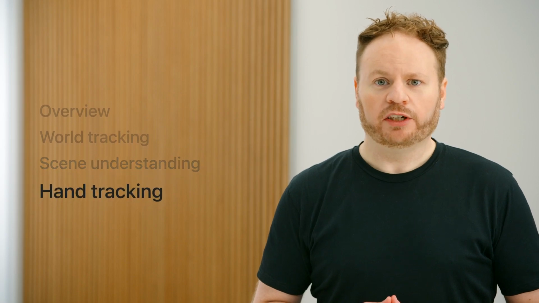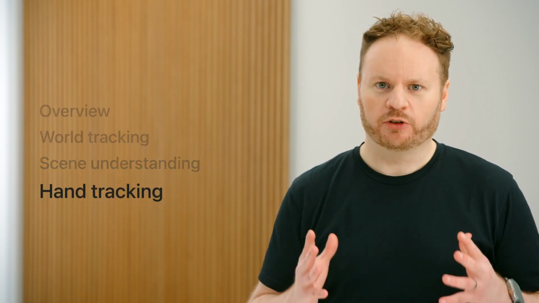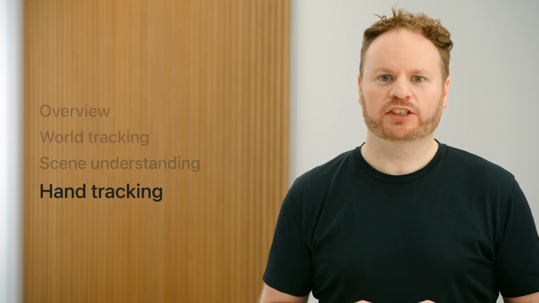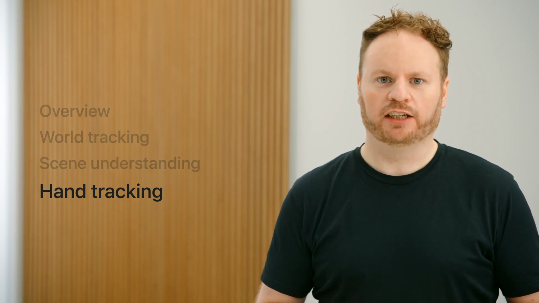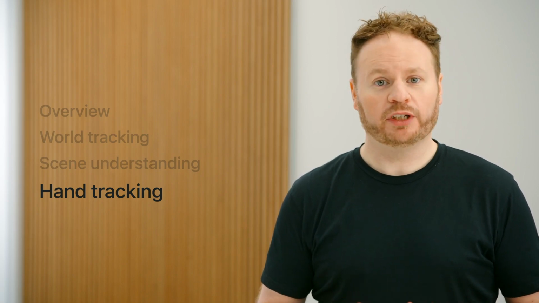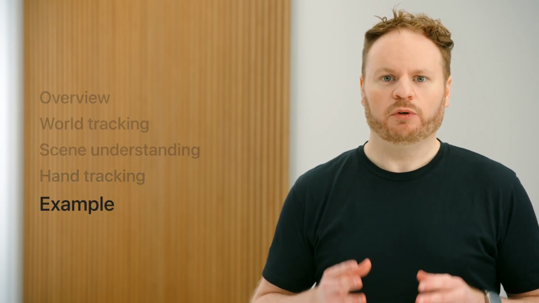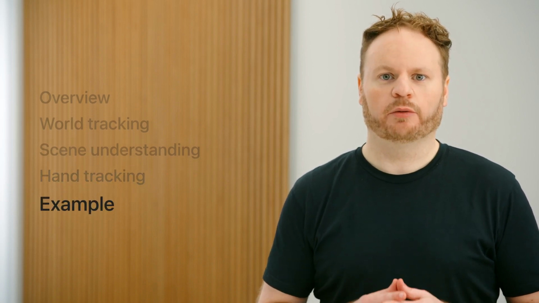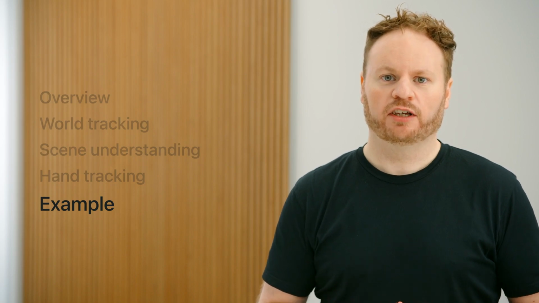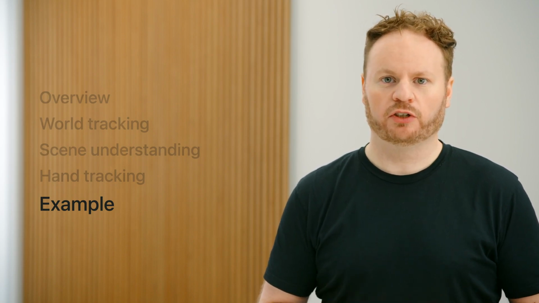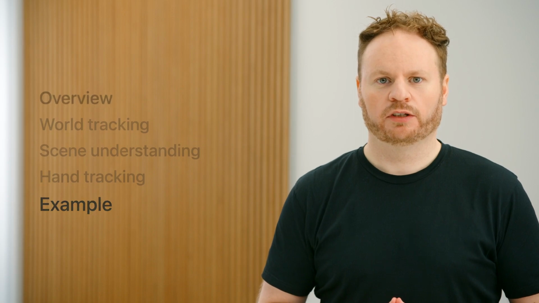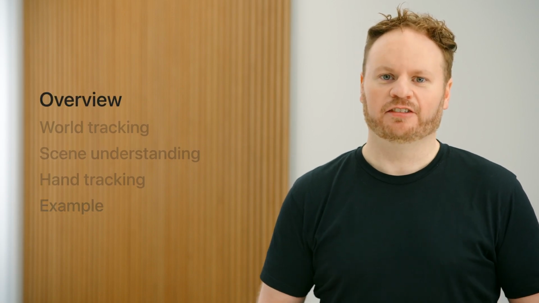After that, we will introduce you to our newest feature, hand tracking, an exciting new addition that you can leverage for placing virtual content relative to your hands or building other types of bespoke interactions. And lastly, we will come full circle and take a look at a practical application of some of these features by examining code from the video that we showed you a moment ago. All right, let's get started.